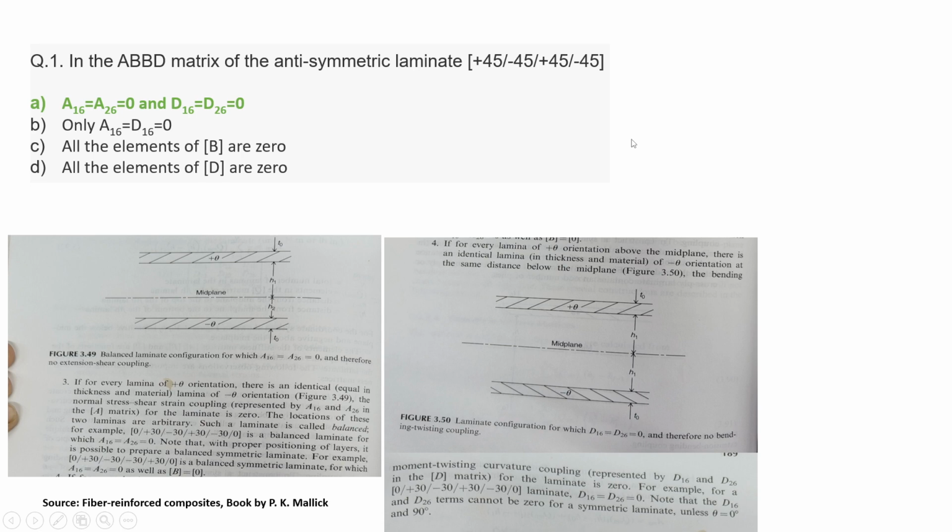As you can see in the question, the laminate is made of plus 45, minus 45, plus 45, minus 45. So for every plus 45, there is a minus 45. That creates a balanced laminate and it doesn't depend on the position. It just says that if there is a positive of any angle, there should be a negative of that angle, then it will form a balanced laminate.